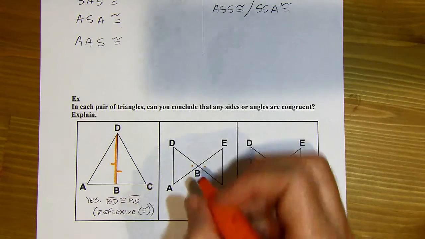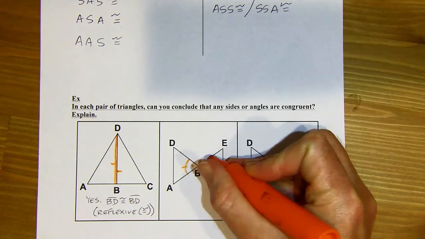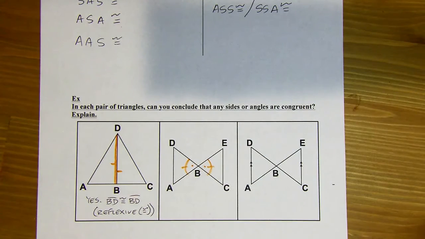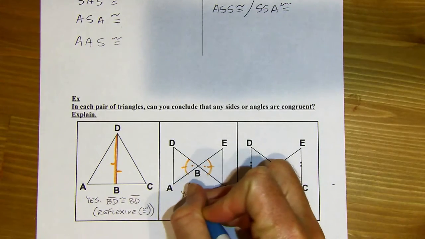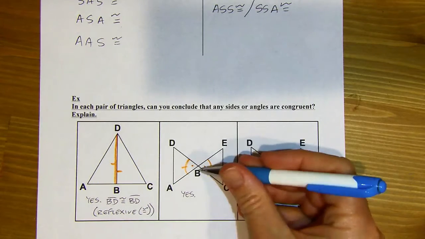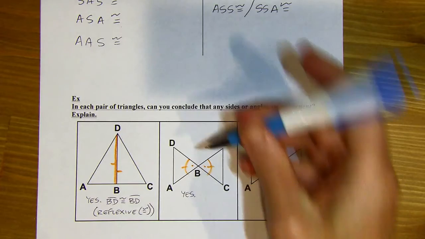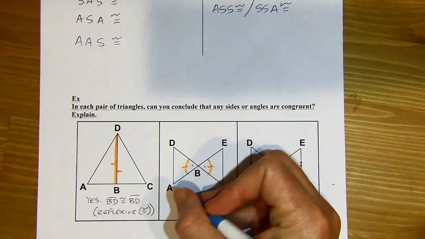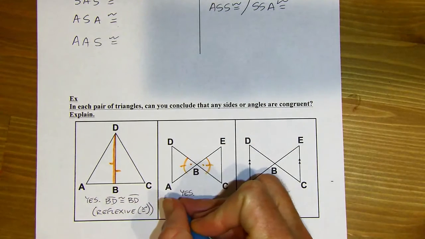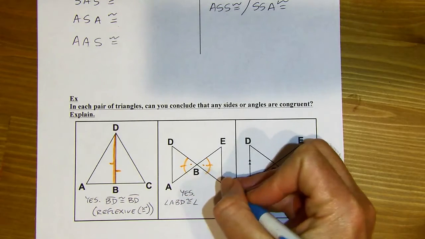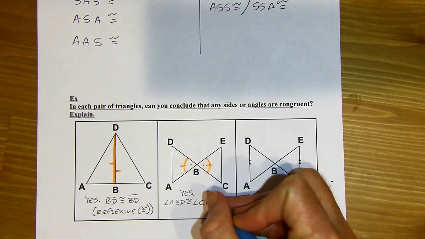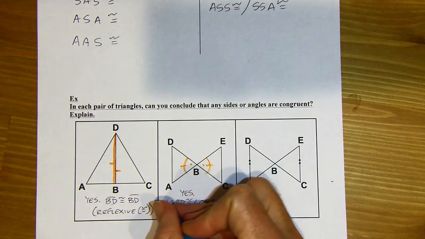I've got 2 intersecting lines and they're across from each other, right? So those 2 angles are congruent by the vertical angle theorem. So my answer here again is yes. And I'm not just going to call that angle B, because angle B could be there or there. So I'll call this one ABD. And this one can be CBE. And that's the vertical angles theorem.